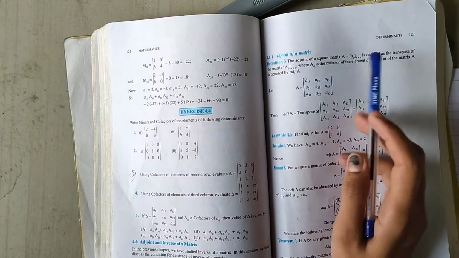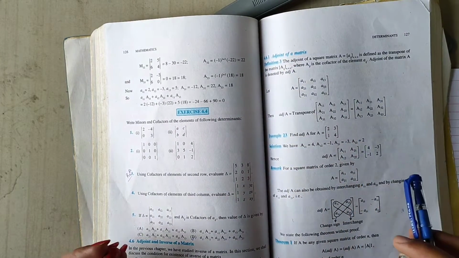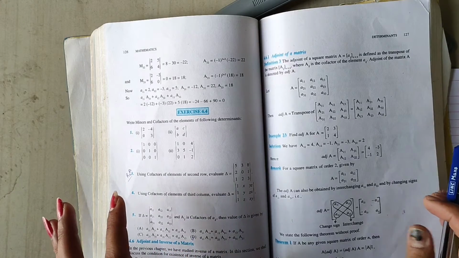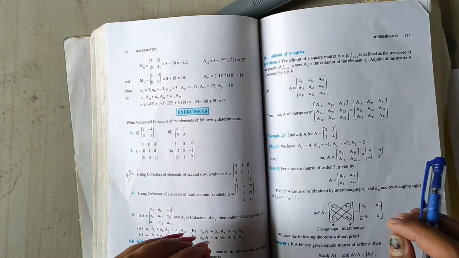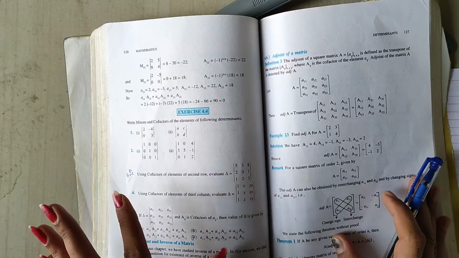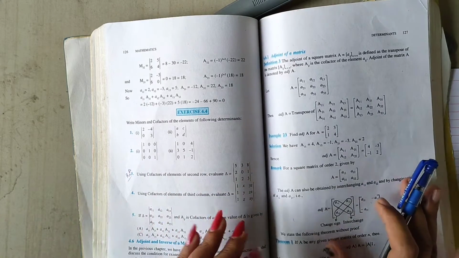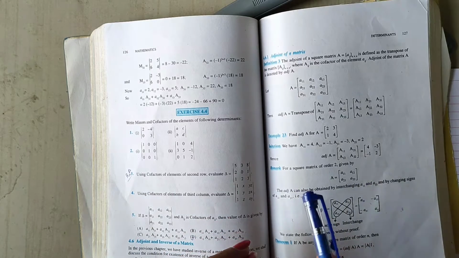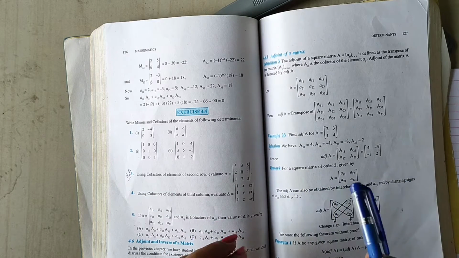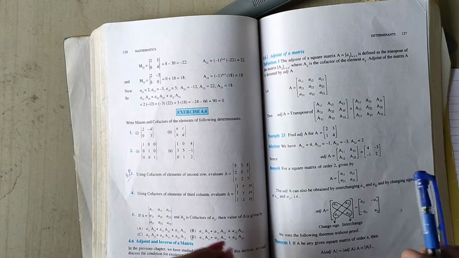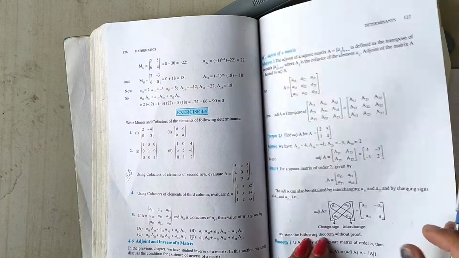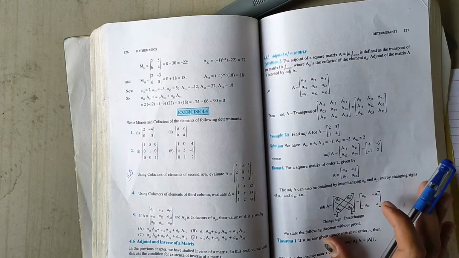So firstly, adjoint of matrix. Adjoint of matrix can be found with the cofactors of any matrix. Okay, so we have to find firstly cofactors of any matrix, then we have to find its transpose, means we have to change the row into column and column into row, that is a transpose. So that will be your adjoint of the matrix.